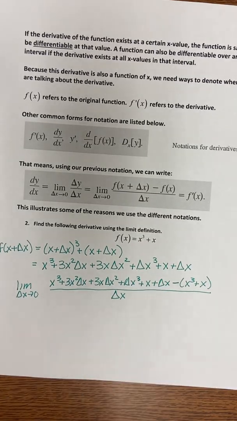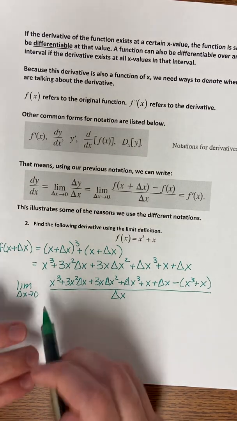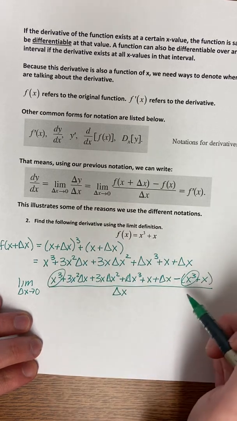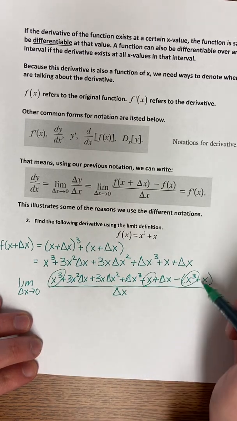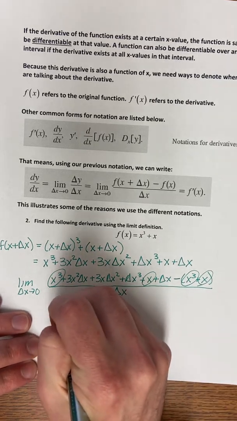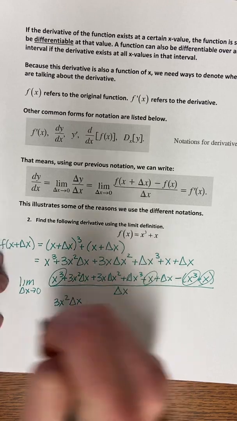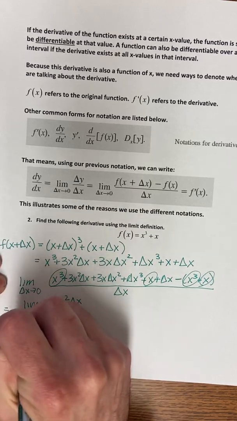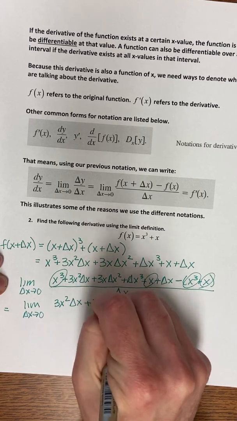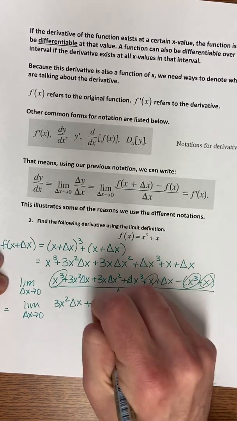Now, as we talked about in the last video, if we're doing this right, everything that doesn't have a delta x should cancel. Now we note x cubed minus x cubed will cancel, and x minus x will cancel, so that will leave us with 3x squared delta x plus 3x delta x squared.